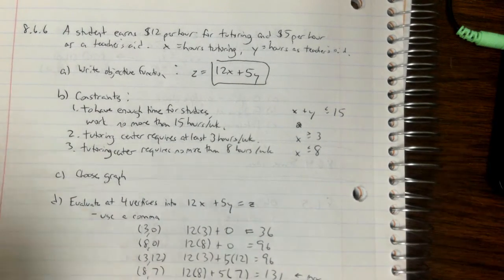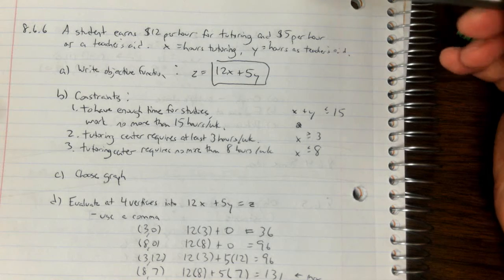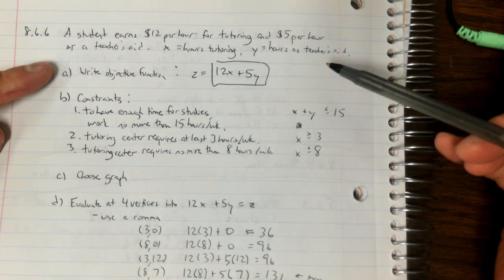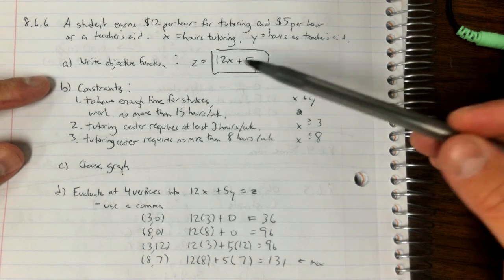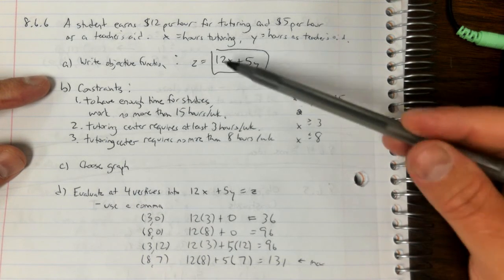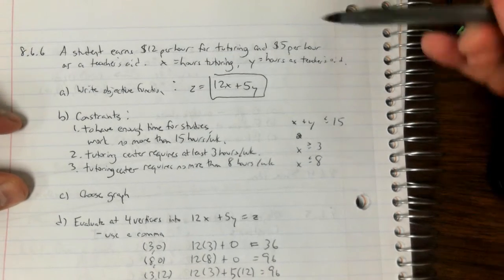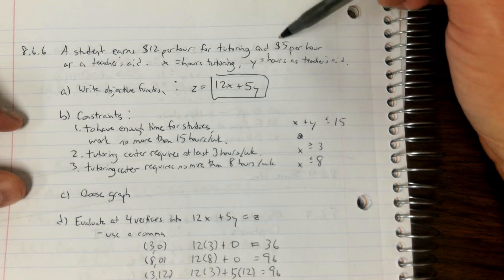This next one says a student earns $12 per hour for tutoring and $5 per hour as a teacher's aide. X is your hours tutoring, Y is your hours as a teacher's aide. First, you need to write your objective function, so this is actually an answer. The numbers change, but it's 12 per hour for tutoring, so 12x plus 5y.